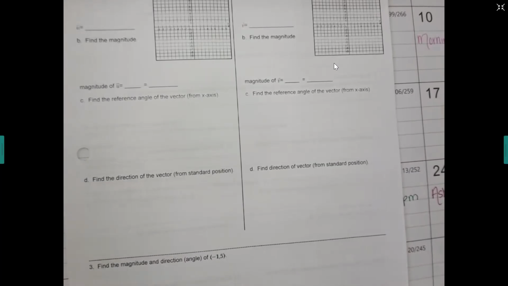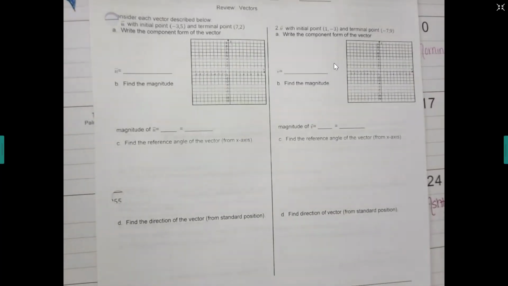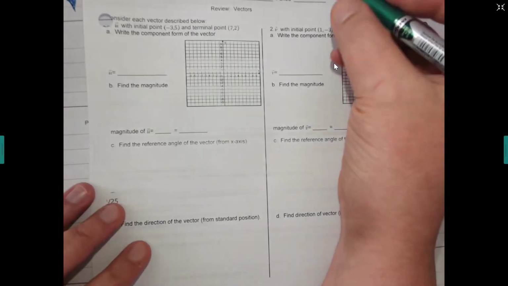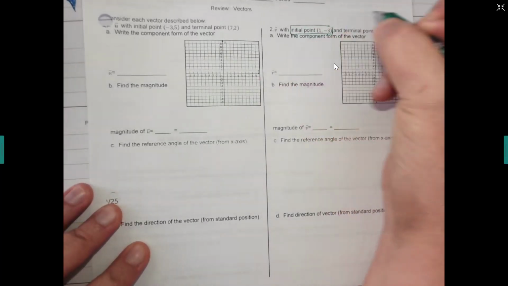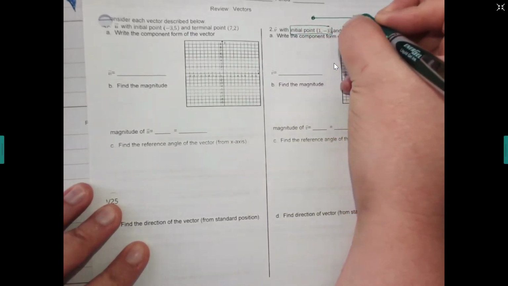Let's try to lock in, please, so that we can get this part of class over with, and then you can work on the review on your own. Okay, number 2. Let's do it. It gives you an initial point and a terminal point. Remember, the initial point is the dot. The terminal point is where the arrow is pointing. So I want you to graph those 2 spots on your grid.